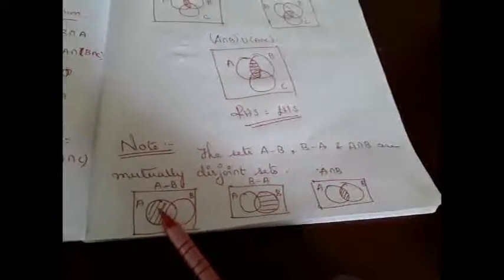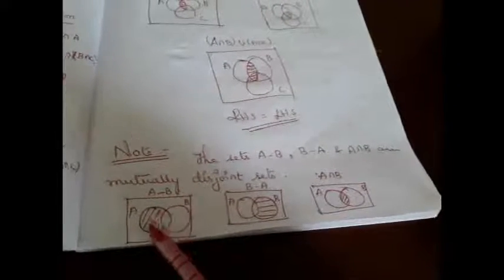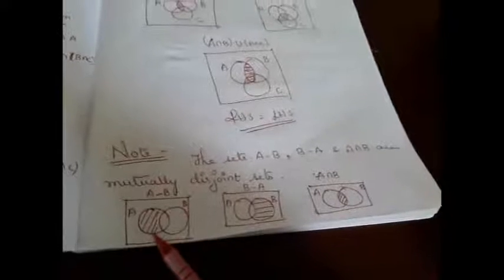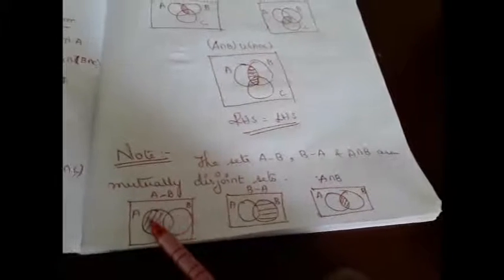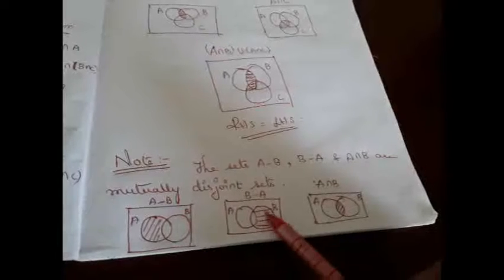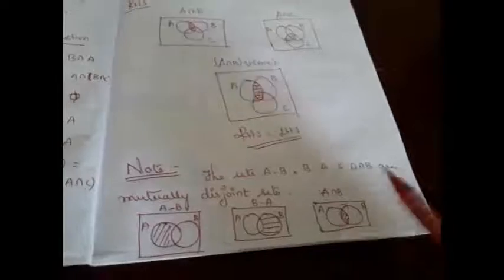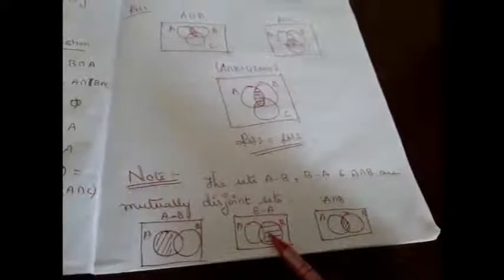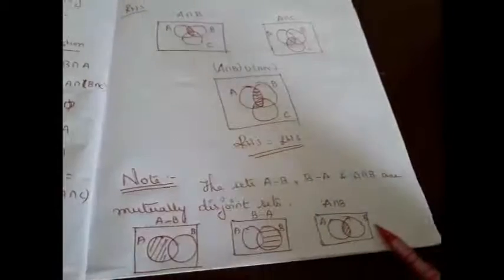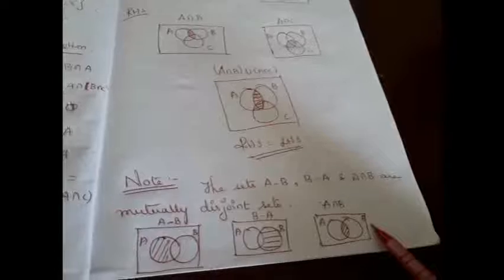A minus B means which region will we shade? The remaining region in A, which is not common in A and B. When it comes to B minus A, we will shade the remaining region in B which is not common in A. And this middle region is A intersection B. Obviously, A minus B, B minus A and A intersection B, all the three sets are mutually disjoint sets.